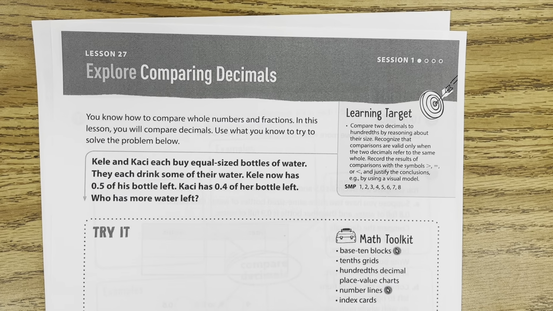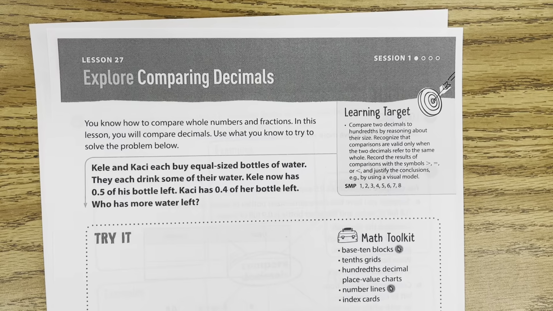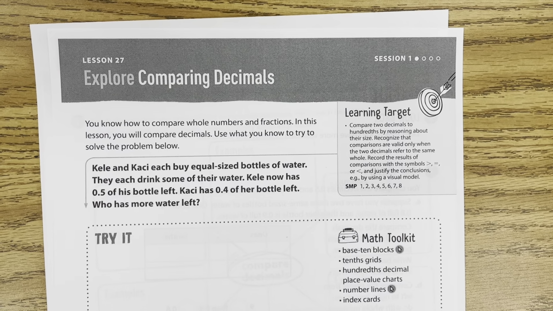So we're going to jump right in with 557, and we're going to be working on comparing two decimals to the hundredths and explaining how we do that. That's our goal this week, okay?